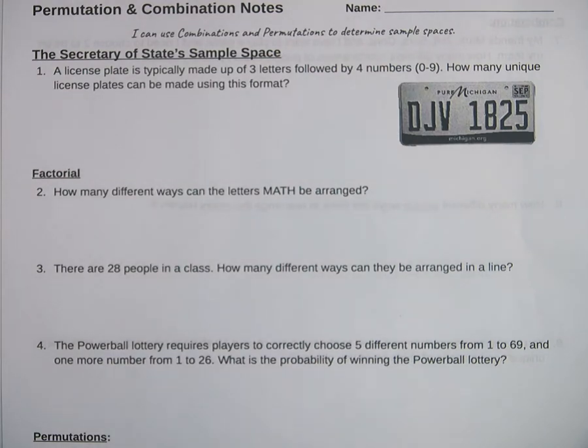Going to the Secretary of State, you need to get a license plate. License plates are made up of 3 letters followed by 4 numbers. Numbers are between 0 and 9. How many unique or different license plates can be made with that format? Pause for a minute and see if you can start thinking through that. How many do you think you could possibly make so that there's not the same exact one out there anywhere else? Go ahead and pause and try that now.